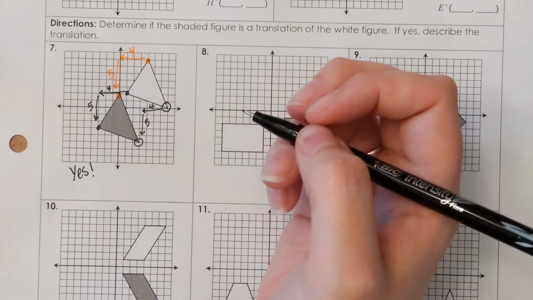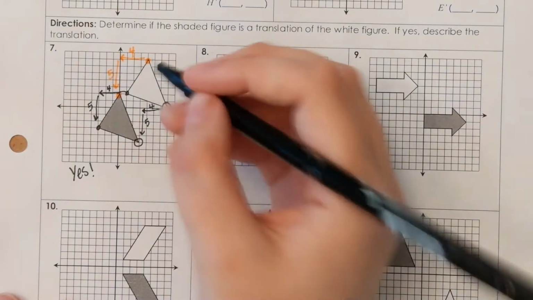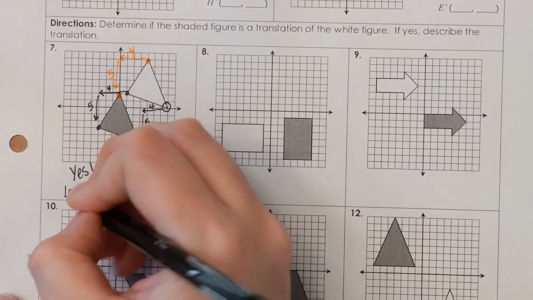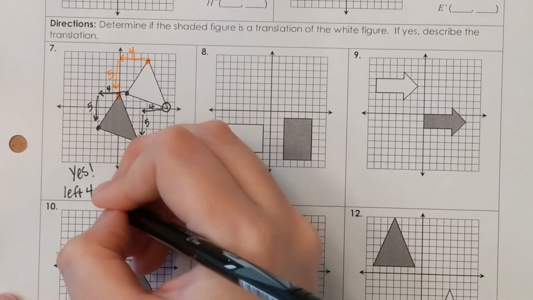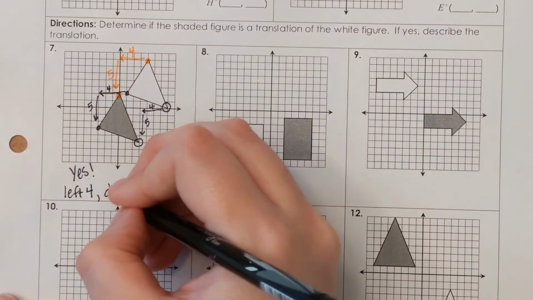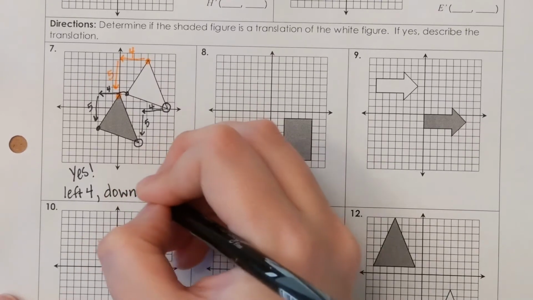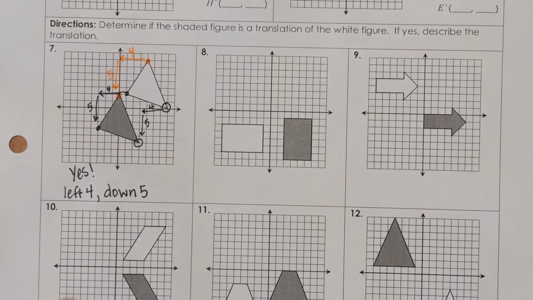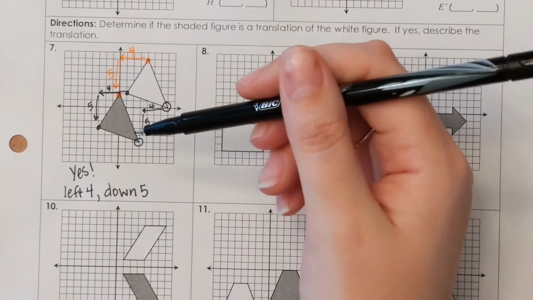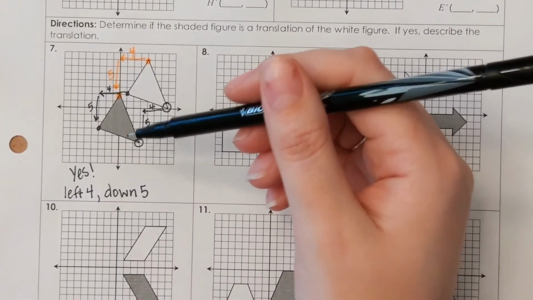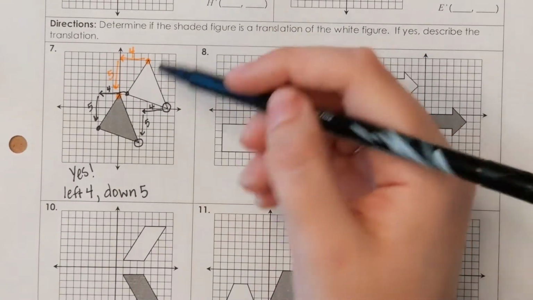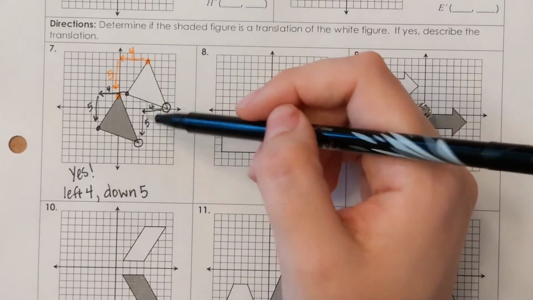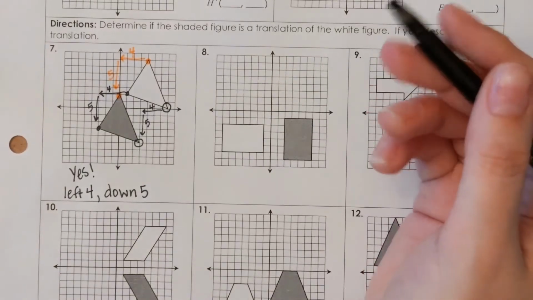And how are we going to explain this? Well, it's going to the left 4. And it is going down 5. Doesn't matter which order you put that in, but you do need to use the words up, down, left, and right. Do not just draw me arrows, okay? You can draw them on the graph, but not in your description.